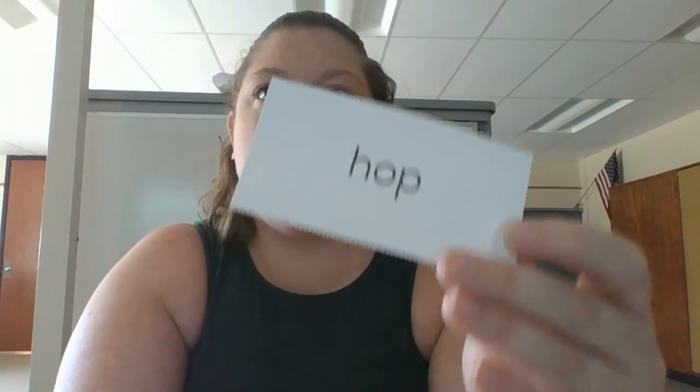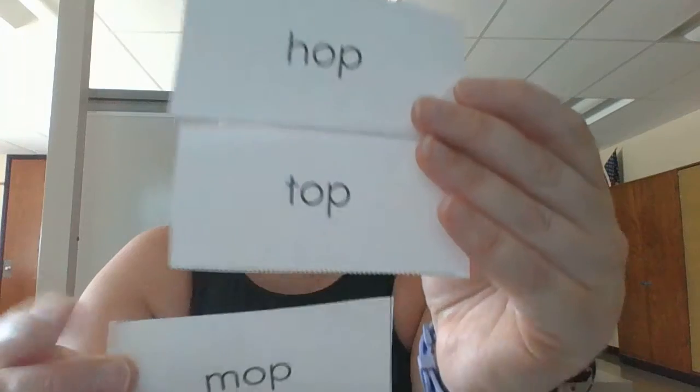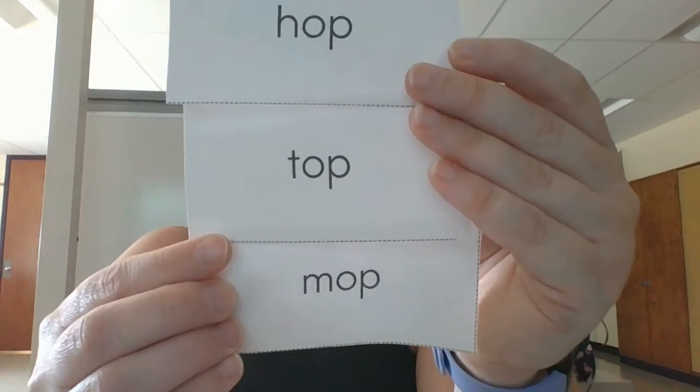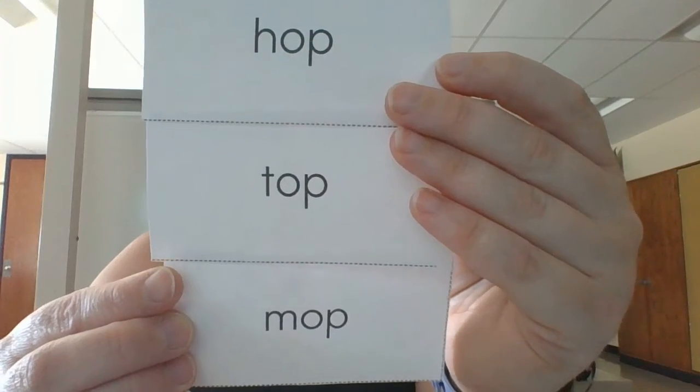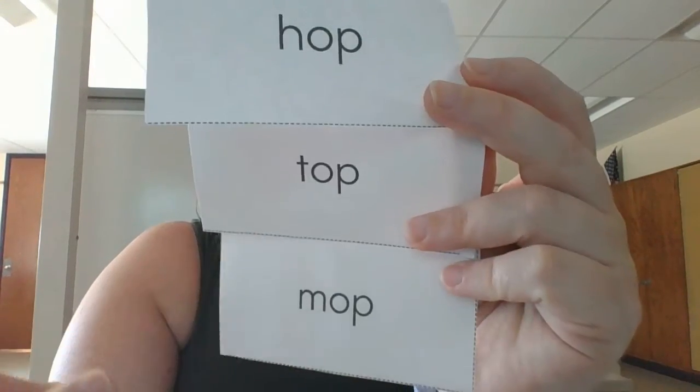So let's think, what is the same about all three of these words? That's right, they all have op on the end. So now I want you to think of other words that might have at or op on the end.